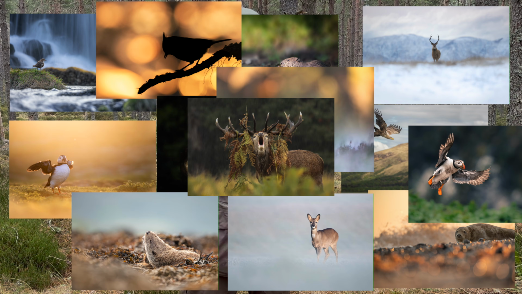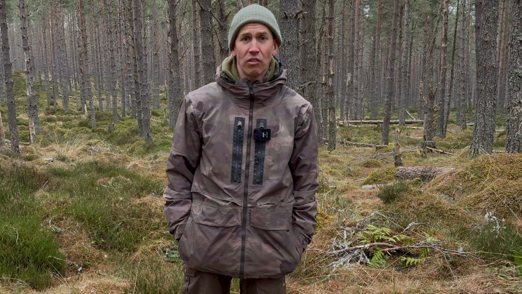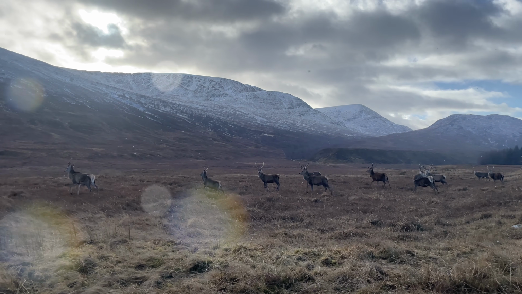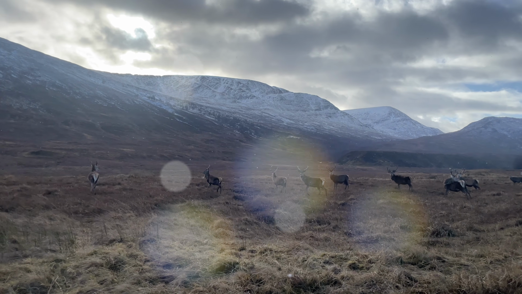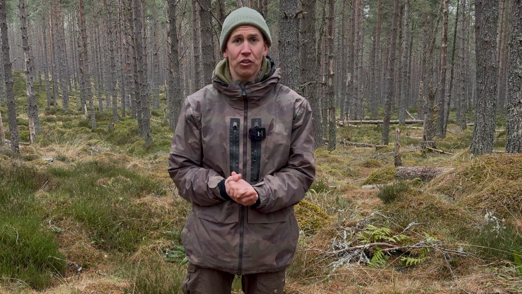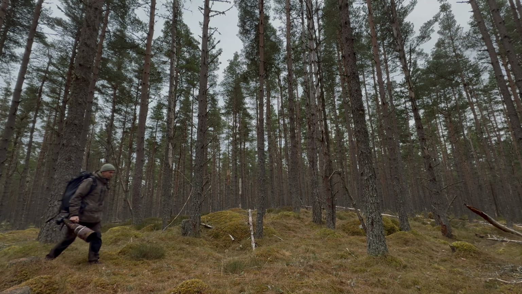I'm currently up in the Cairngorms National Park in Scotland running a series of photo tours and workshops, and today I have a changeover day. So I've come out to the forest to try and photograph some wildlife, and I thought I'd bring you guys with me and run you through my top tips on how to photograph woodland birds.